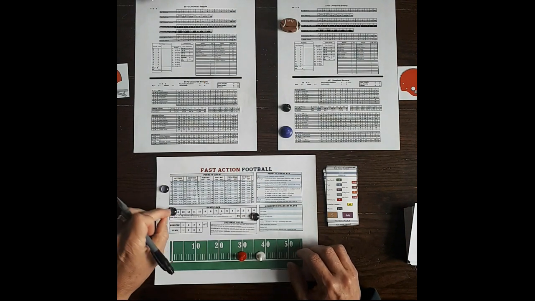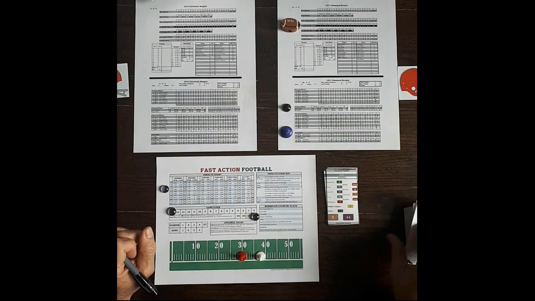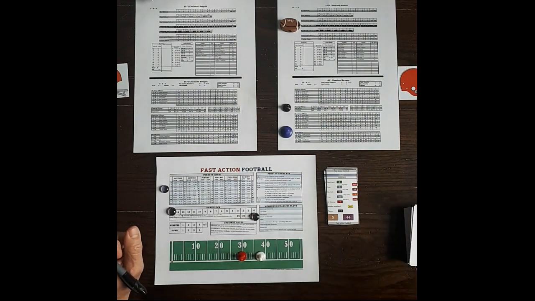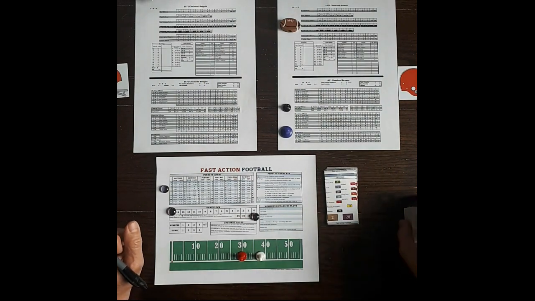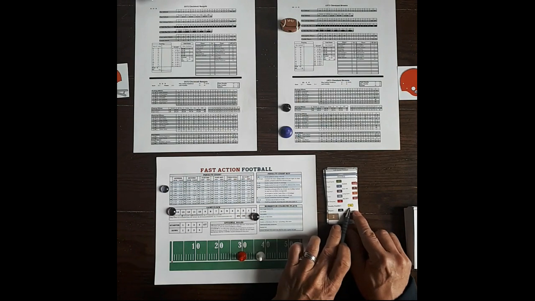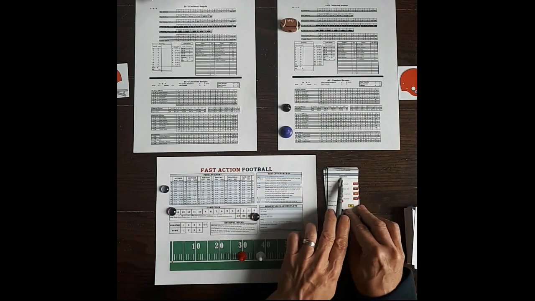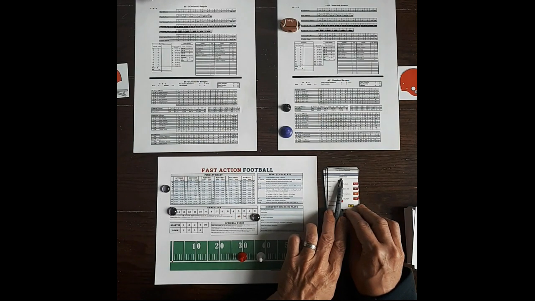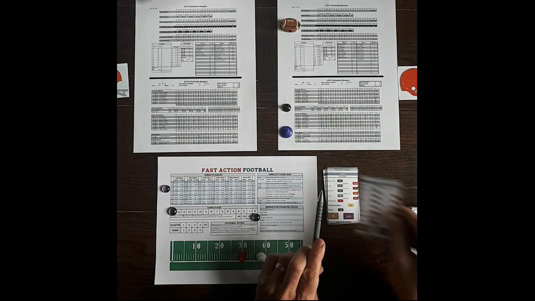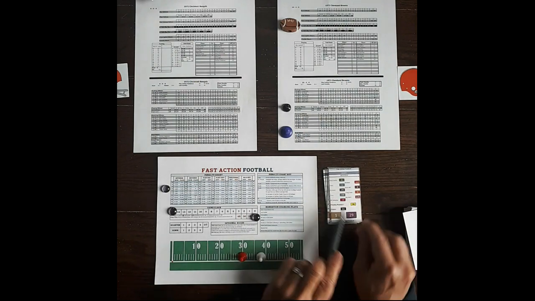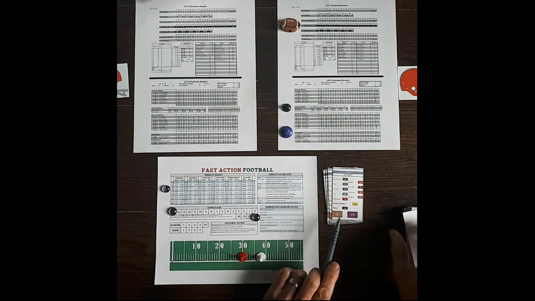So now we're at second down. Second and 4. So look, flip, penalty fumble number is 41, so no penalty or fumble. We're going to be reading from the offense, so this will be from the Browns chart. And 29 is in the run range, so this is going to be a run.